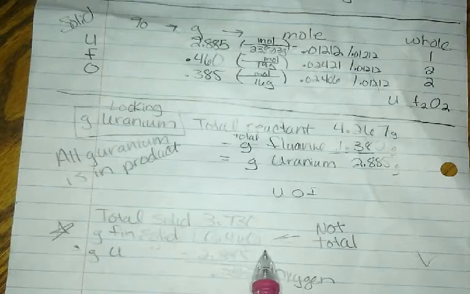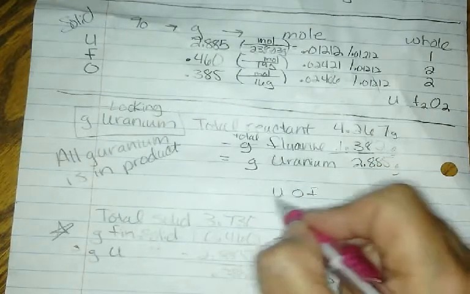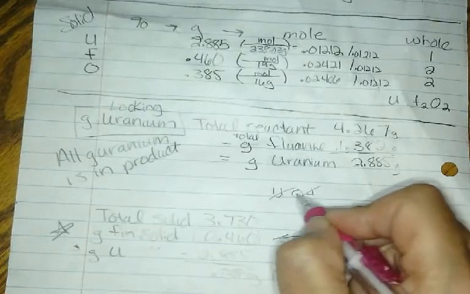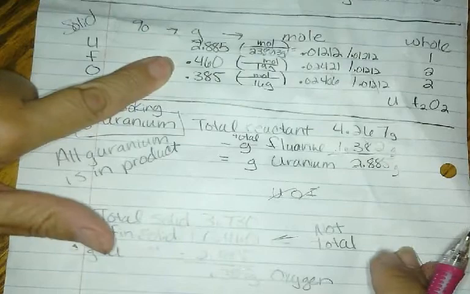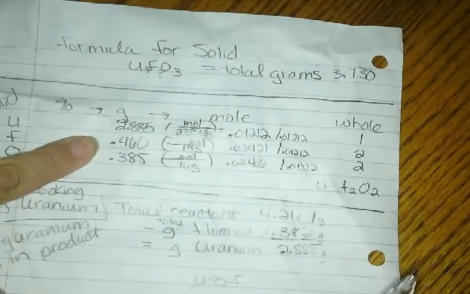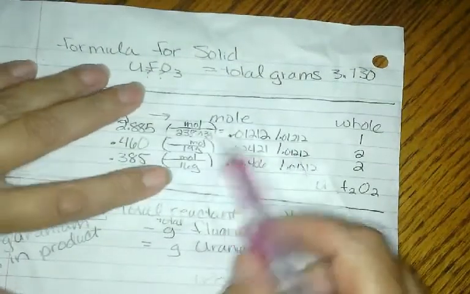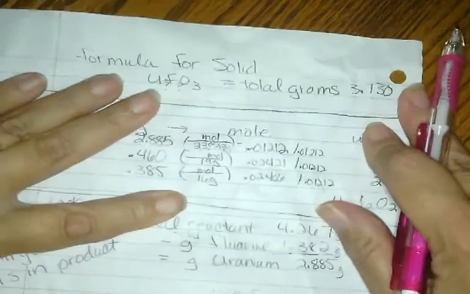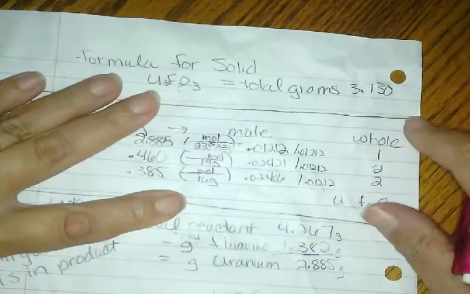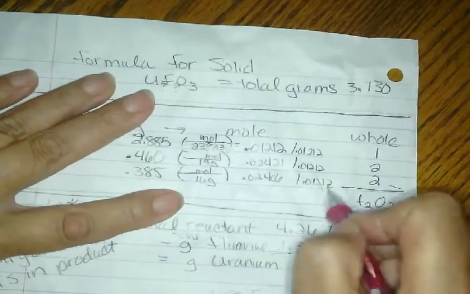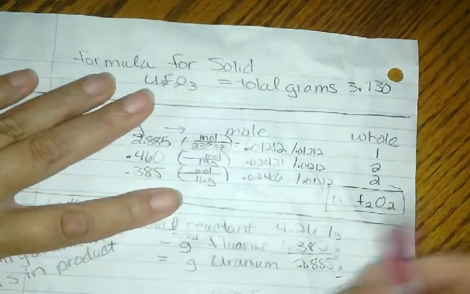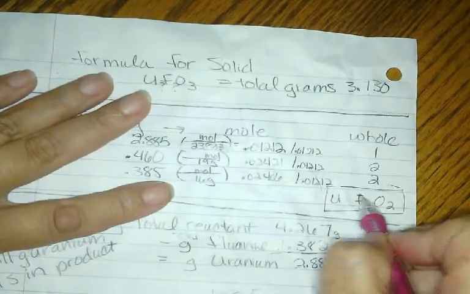And then we found our grams of uranium, and once I subtract those two, boom, I'm left with my grams of oxygen, and I can plug it right into my handy dandy empirical formula chart. I can convert it into moles, divide by my lowest, and I have a 1 to 2 to 2 ratio, and this becomes my empirical formula. And I left it UFO because that's fun.